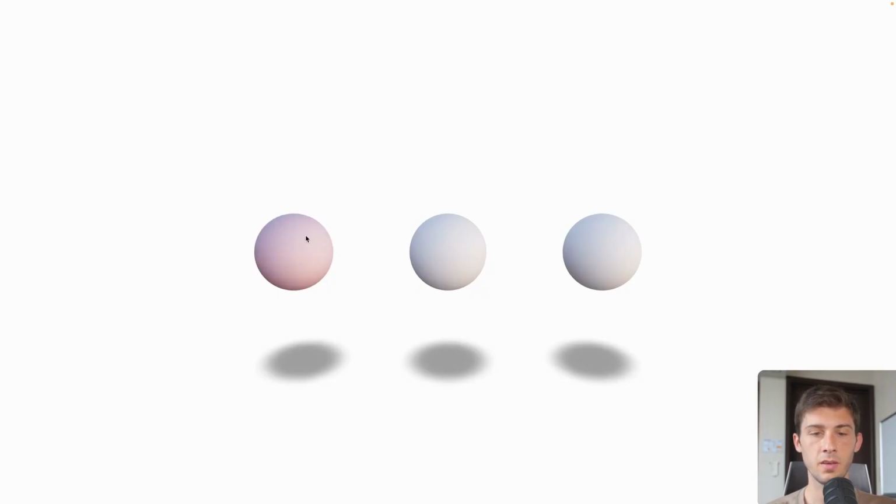Time to try it. If we go over, it's pink. If we click, it's hot pink. If we leave, it's still hot pink. And if we click back, it's back to pink and we can leave it again. And it works on multiple ones.